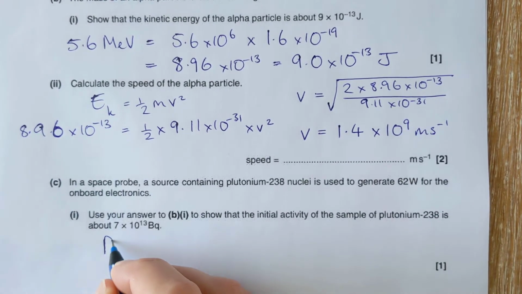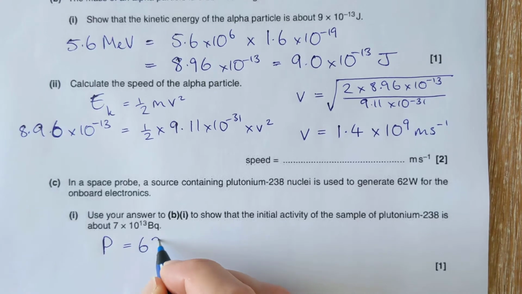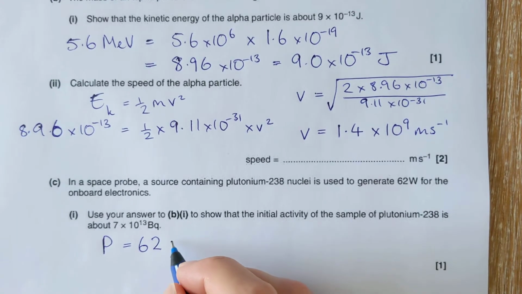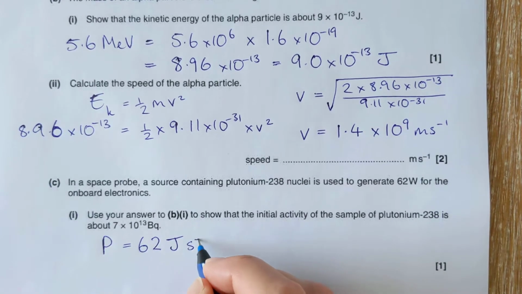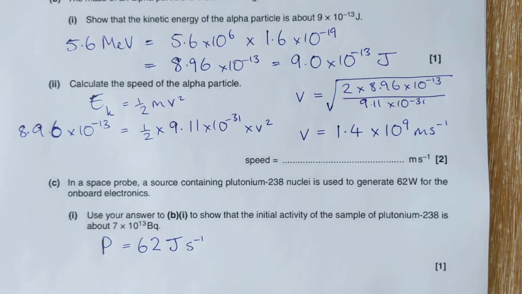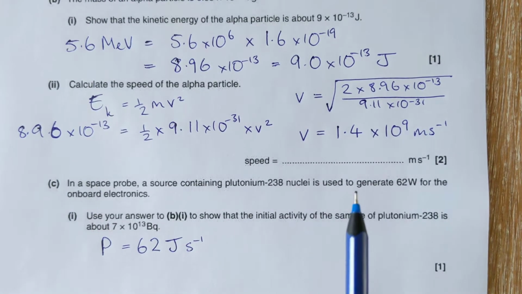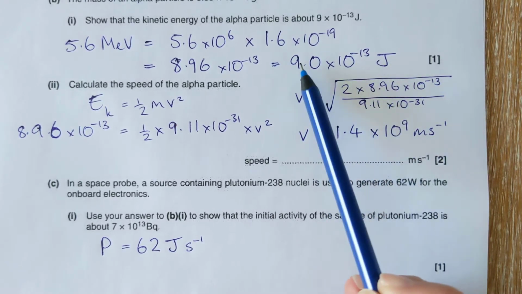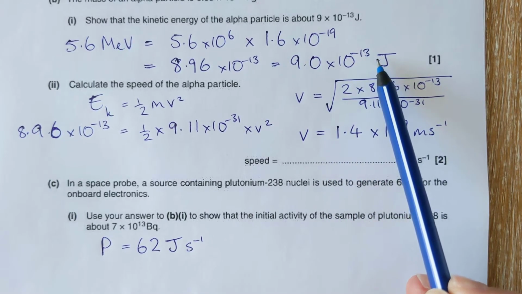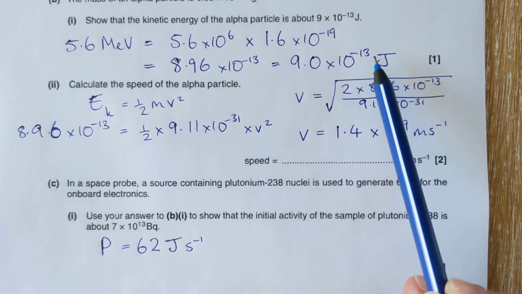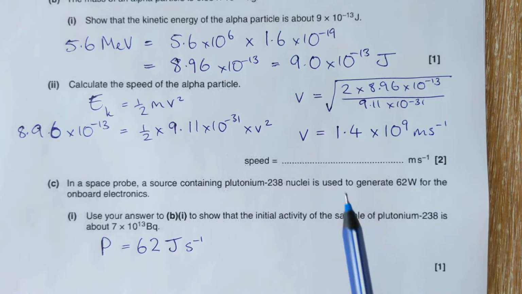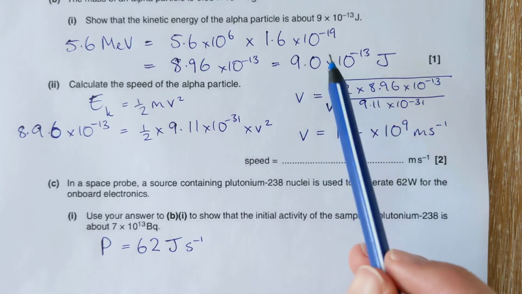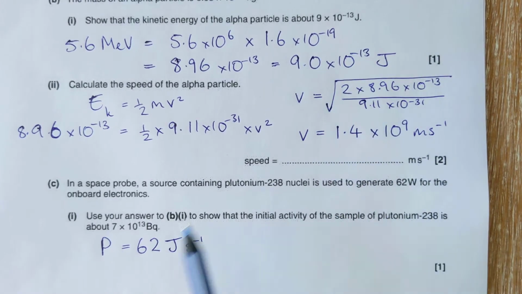So we're told that the power is 62 watts. Now remember, that means 62 joules per second is being released. And so we know that this much energy is being taken away by each alpha particle. So if we know how many alpha particles per second are coming off, we can multiply it by this, and we need to get 62.